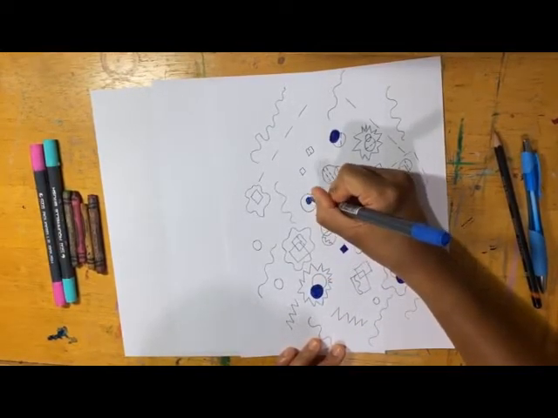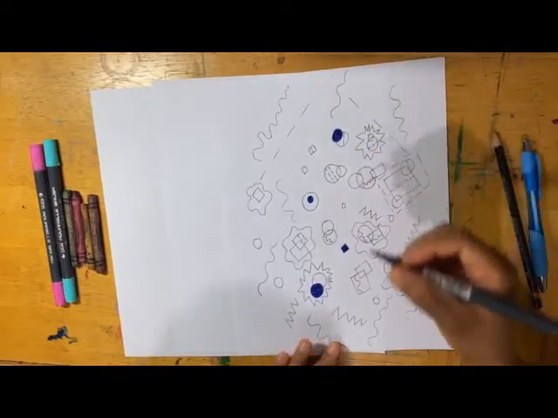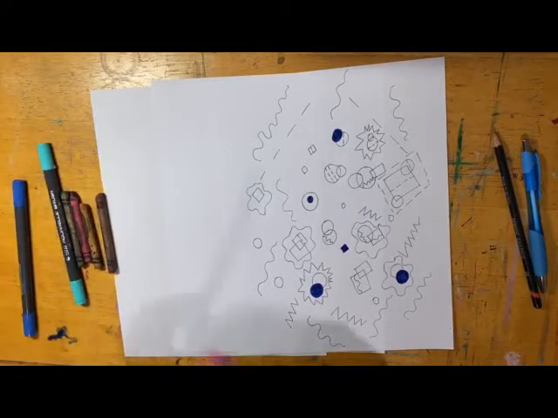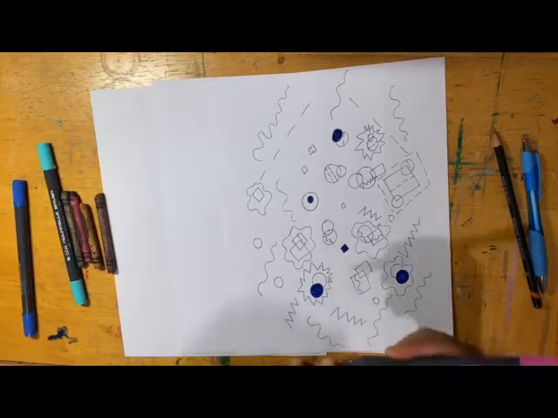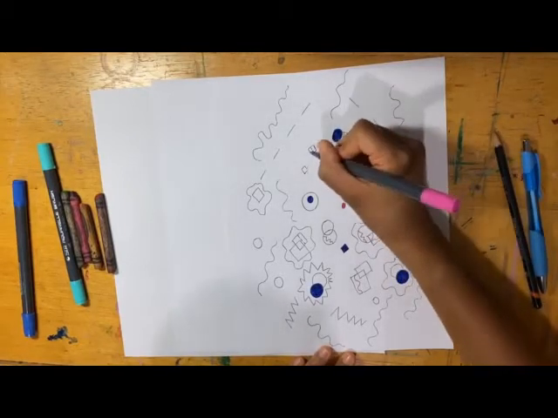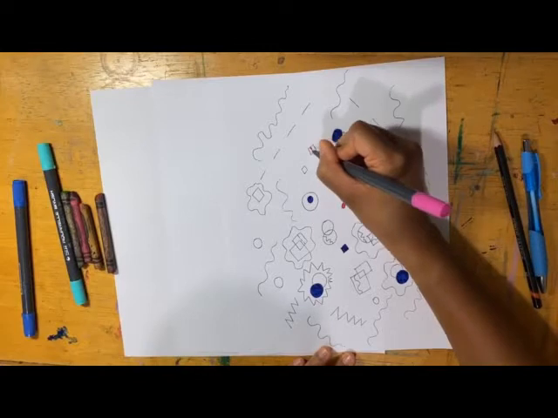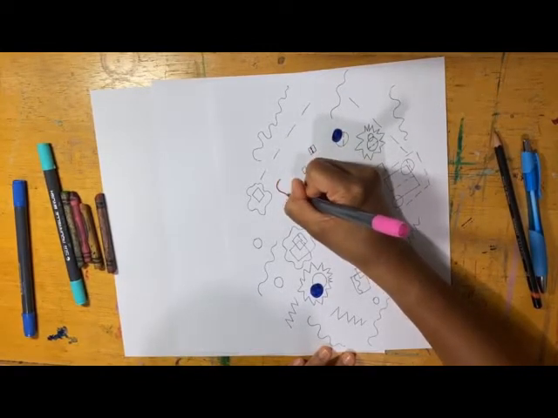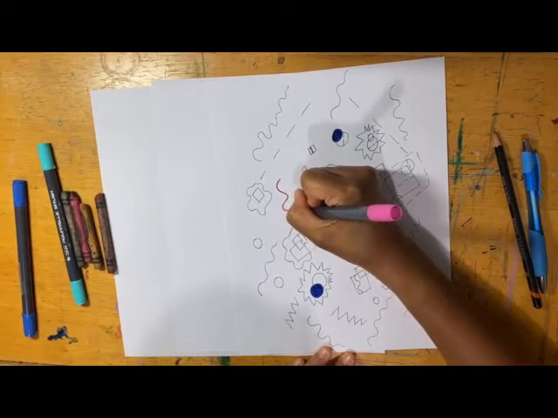If you don't have markers, you can use things like pencils, crayons, to add color to your page. Use what you've got. Next, I'm using my pink marker to add more color. I'm outlining some of the lines that I drew on my page, like the wavy one right there.